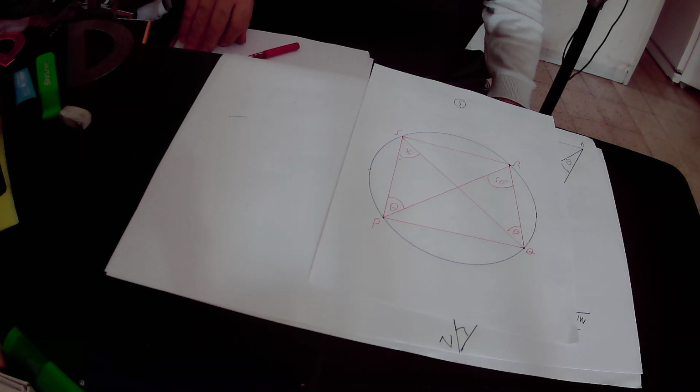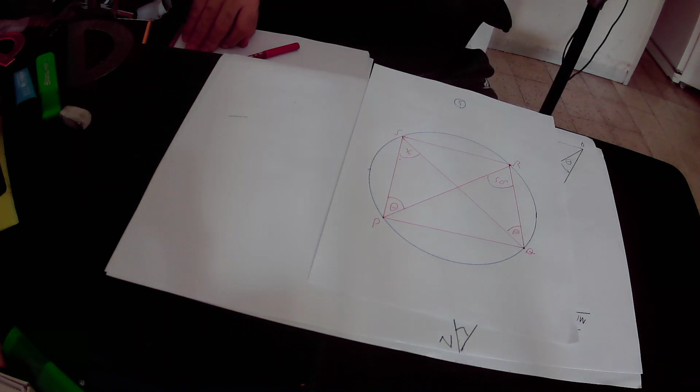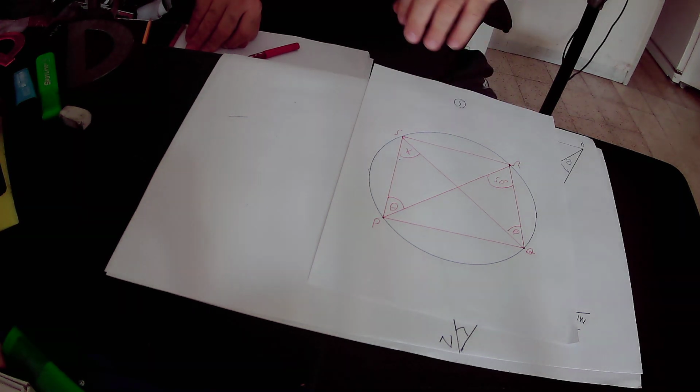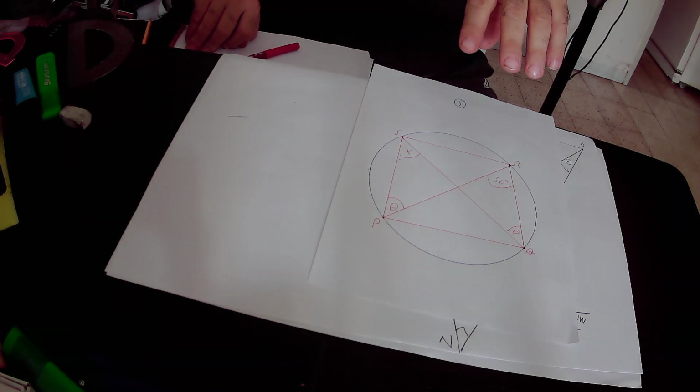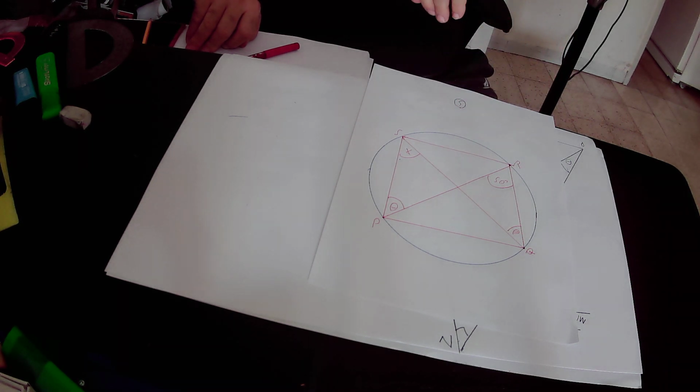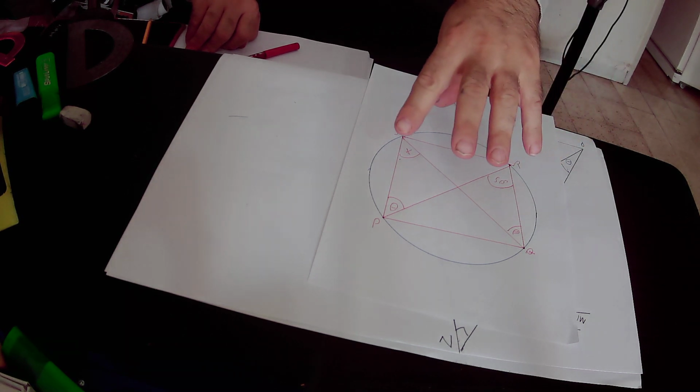So actually, quadrilateral SRPQ is inscribed in this circle, and points S, R, P, and Q lie on that circle.